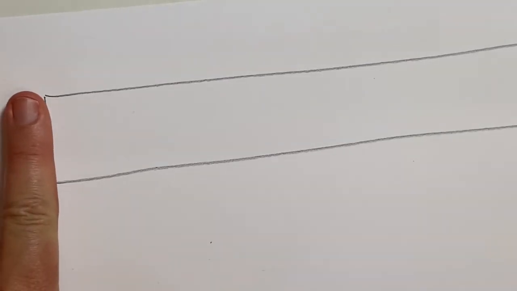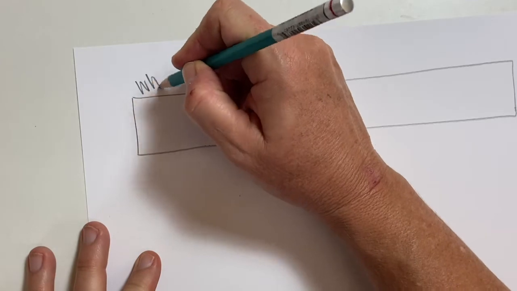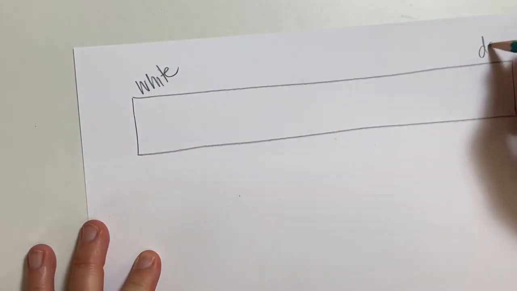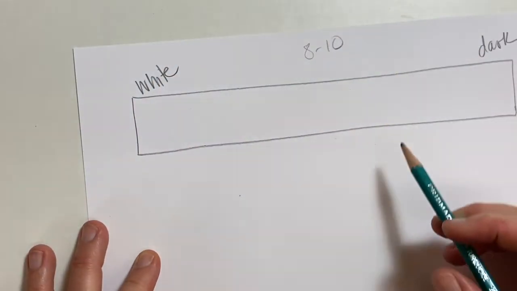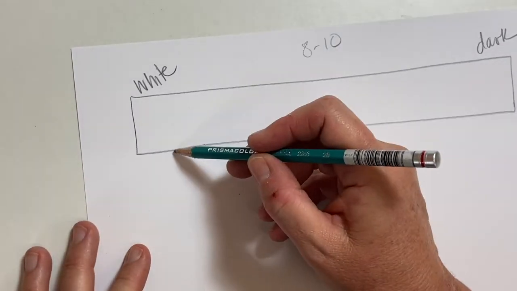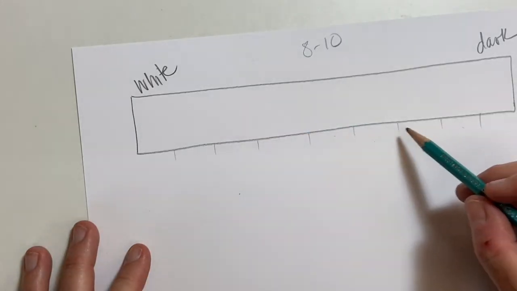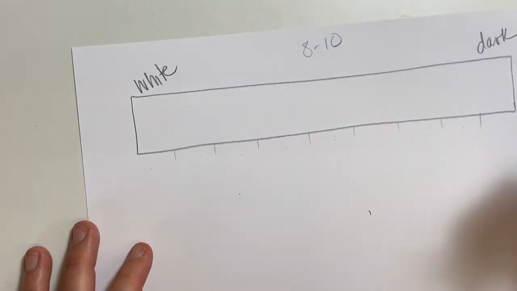So this, you can kind of see, it's maybe about 1.5 inches. It's probably about maybe 10 inches. So you're gonna go from white to your darkest. If you're trying to do 8 to 10, feel free, you can take a ruler. And if you want to, just say, all right, here's white, here's gonna be the next one. Okay, 1, 2, 3, 4, 5, 6, 7, 8, 9. Perfect.